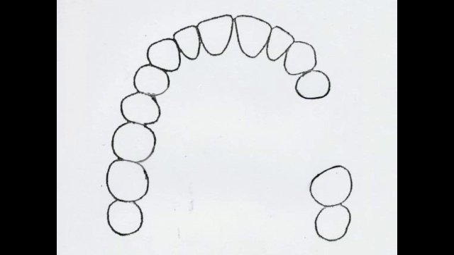Here we see the two primary supporting abutment teeth, a premolar in the anterior segment and a molar in the posterior segment.